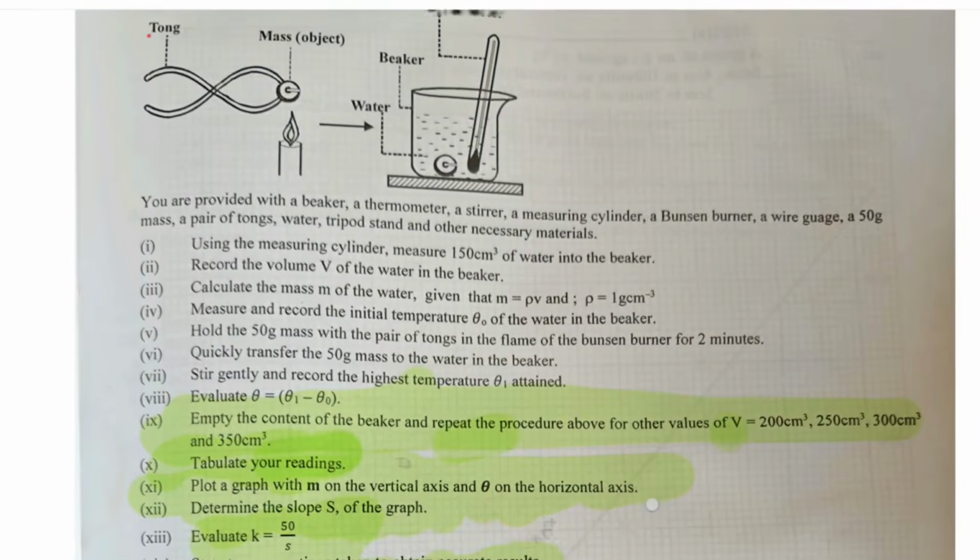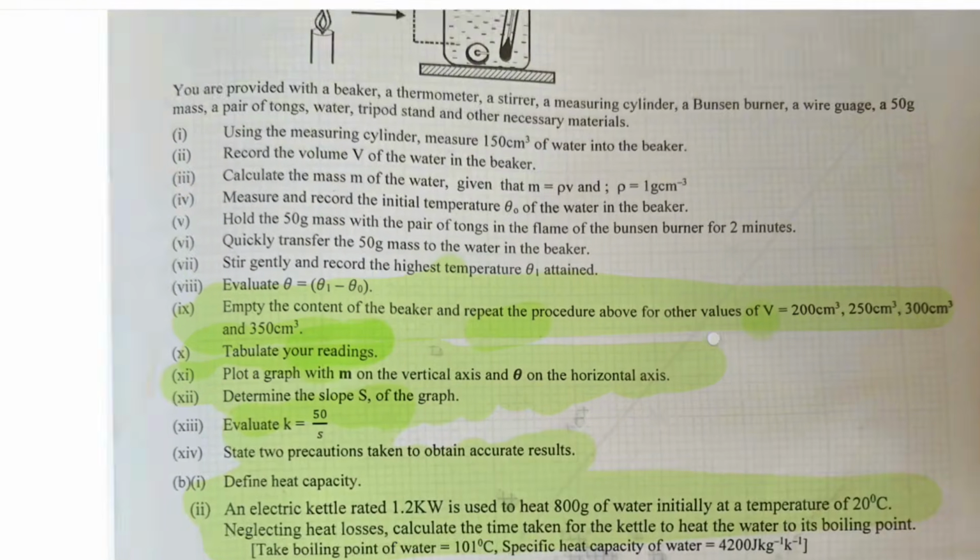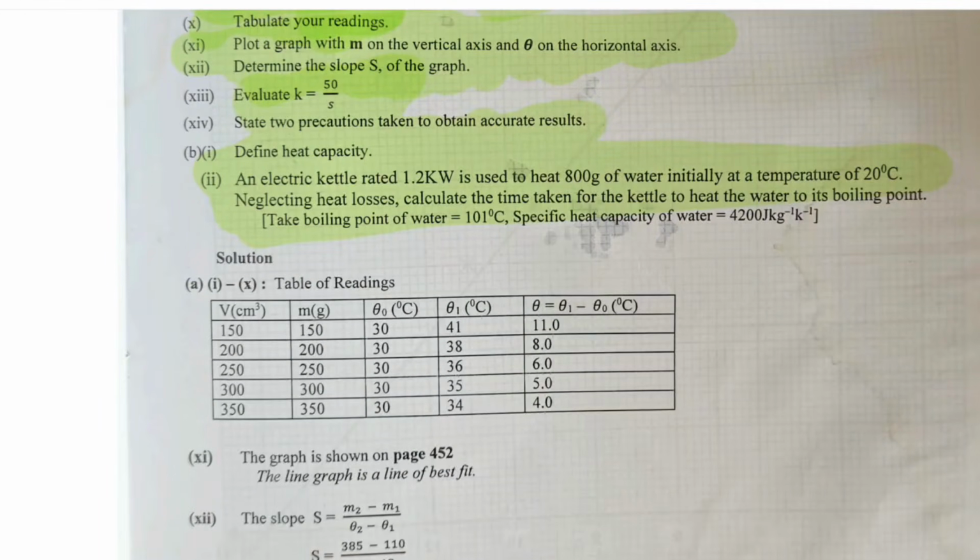But if you're able to carry out this practical as shown, then this is how your table will look. Very important, please look at the table. This is how your table of values will look. Now, your volume will be captured because your volume changes. I can see that the change is constant, right? At 50, 50, 50, 50.